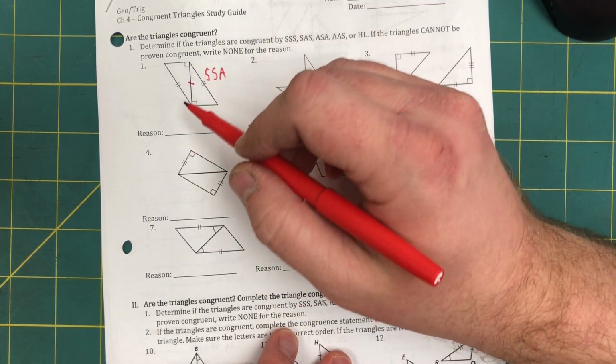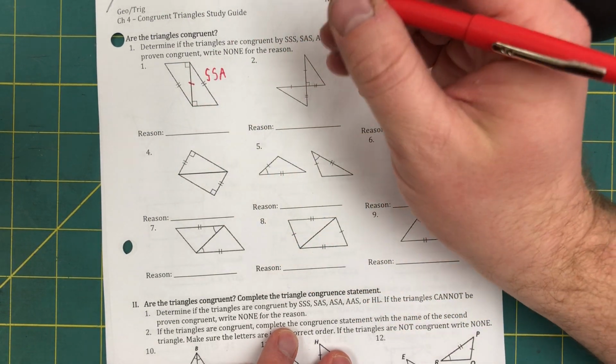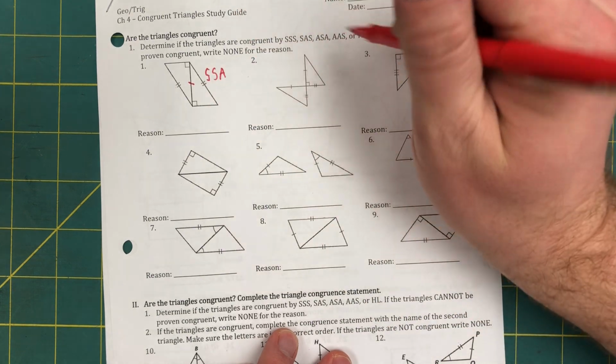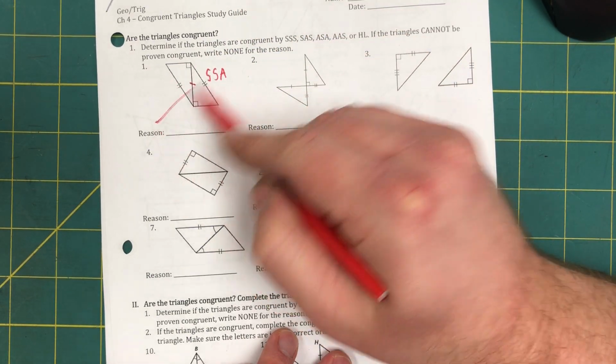Right now, we don't have the necessary know-how to do this. We would say, no, you can't do that. But secretly, this is an HL situation, but it's a good start. We're skipping number 1.